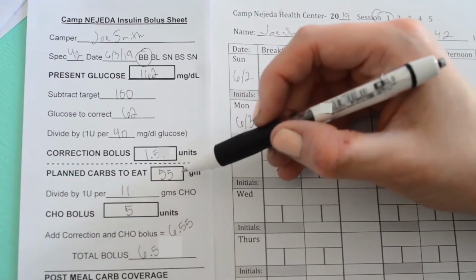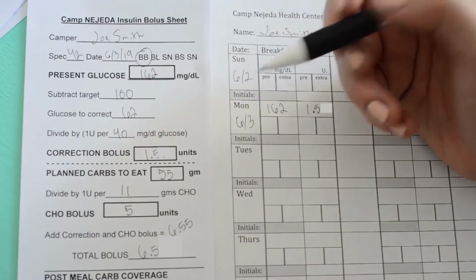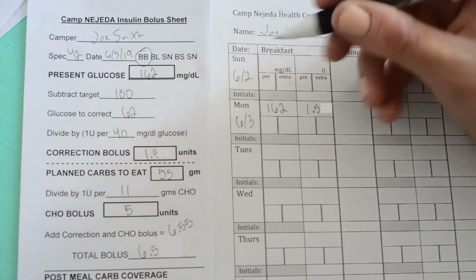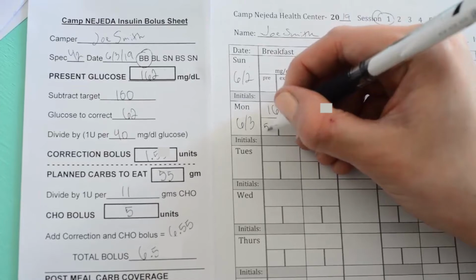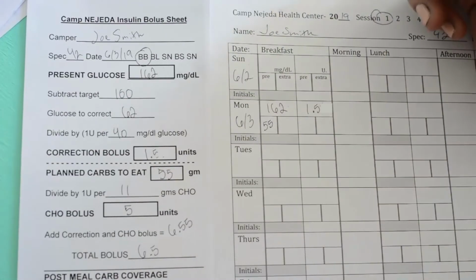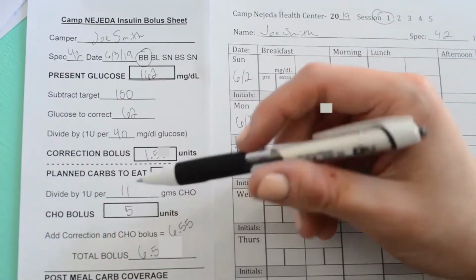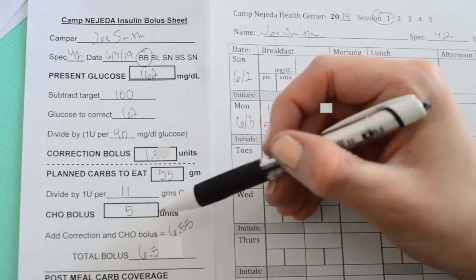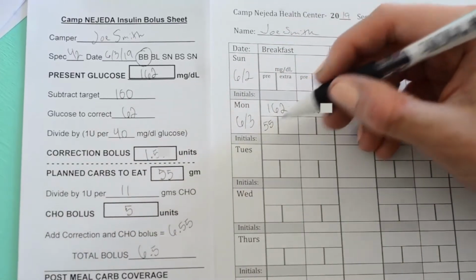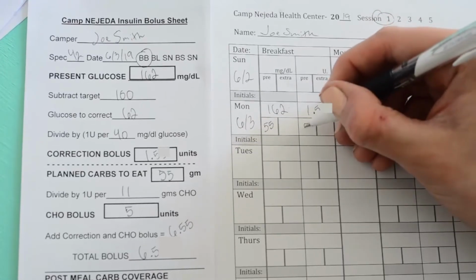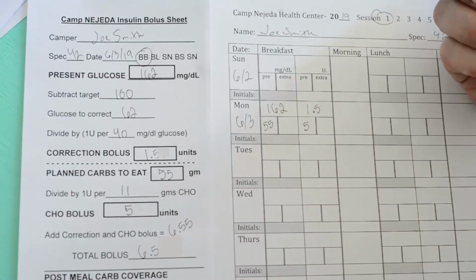Then we move to our next boxed item. That's the planned carbs to eat, 55 grams. So he planned to eat 55 grams. That means we gave insulin for it before eating. So we put that 55 grams right here. Now right under that we have our carb bolus. This is the bolus we gave for carbs before eating. We gave 5 units. So we would put that right over here, 5 units.